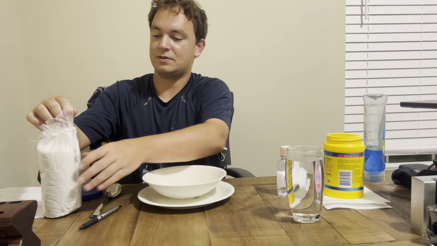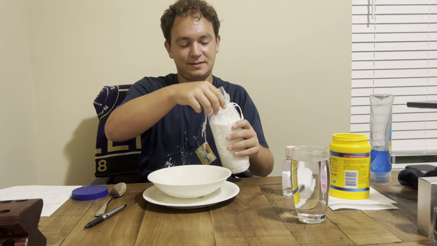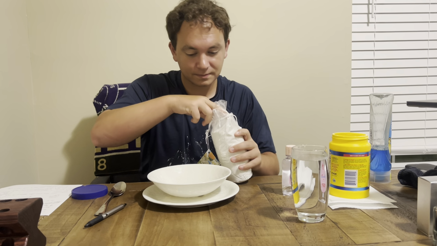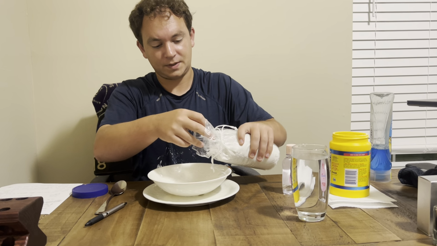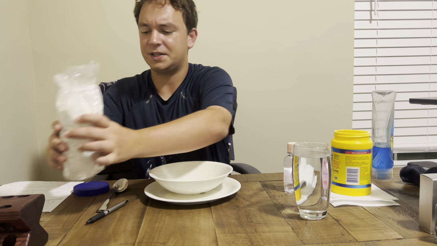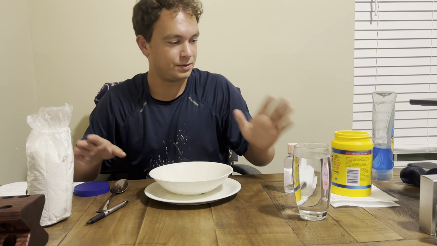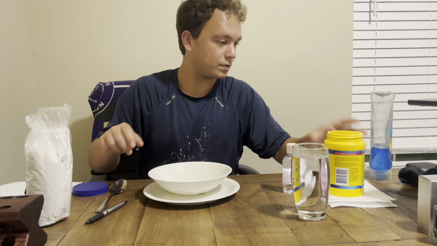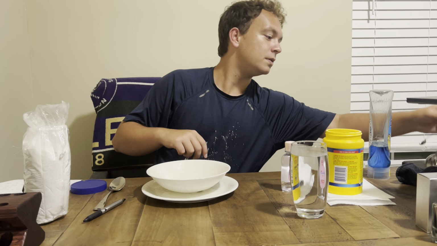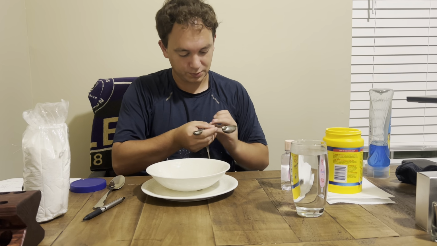Get the sand here, a giant thing of sand. Actually, I think the best thing to do would be to do this first. So we're going to get some cornstarch. Going to do a few tablespoons here.